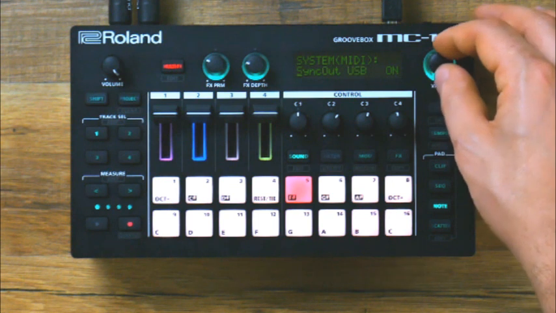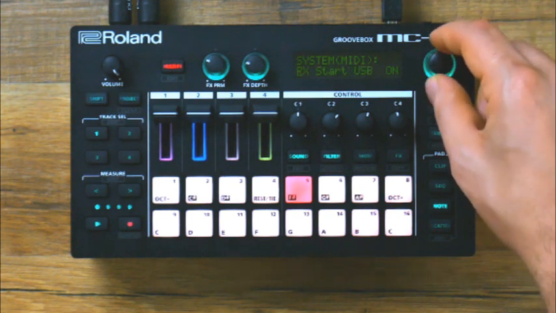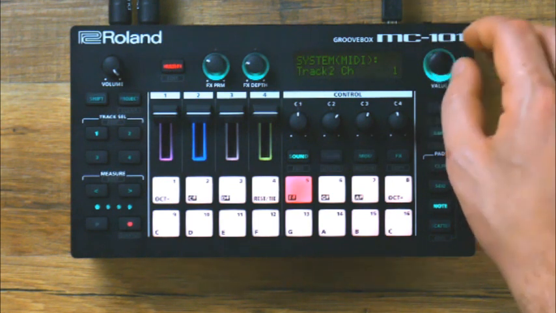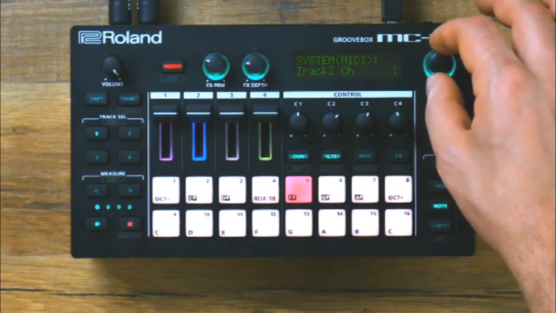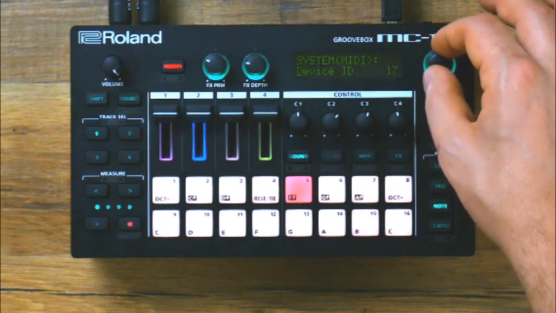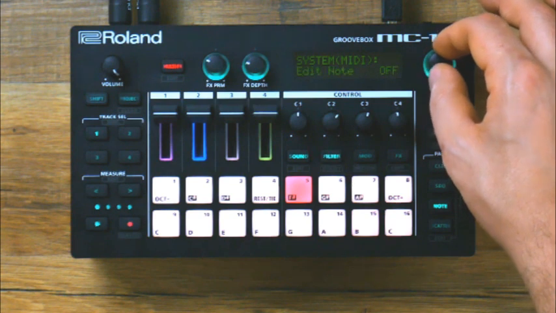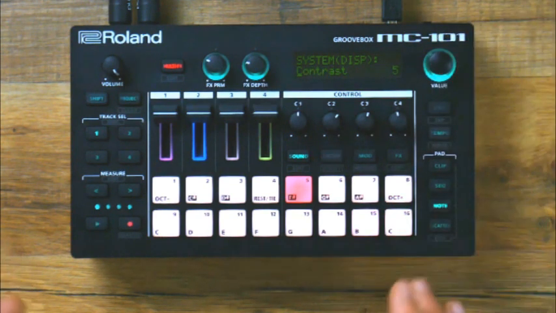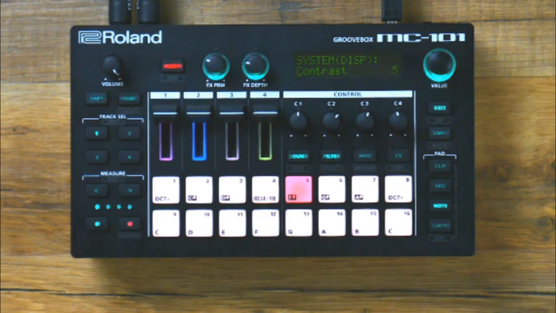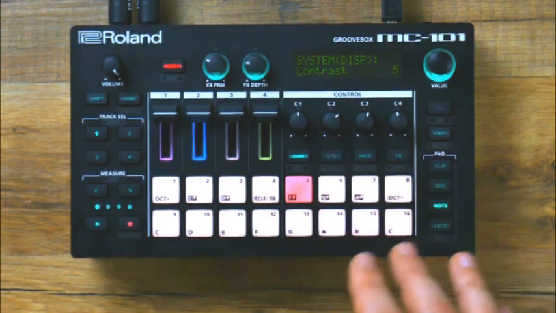Anything to do with MIDI settings will be found in this page, whether I want to change MIDI channel settings, enable or disable MIDI reception, and all sorts of stuff like that. So this is definitely a page if you want to configure your MC-101 to work with other gear, you want to visit this page just to make sure that you have everything configured correctly.